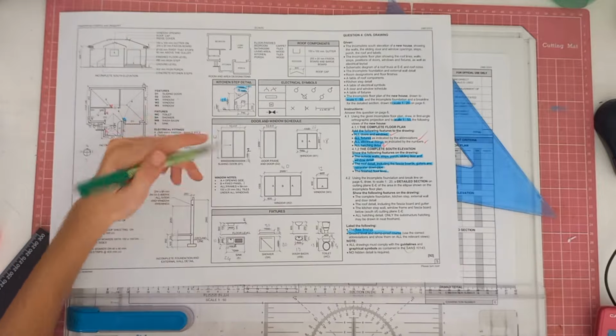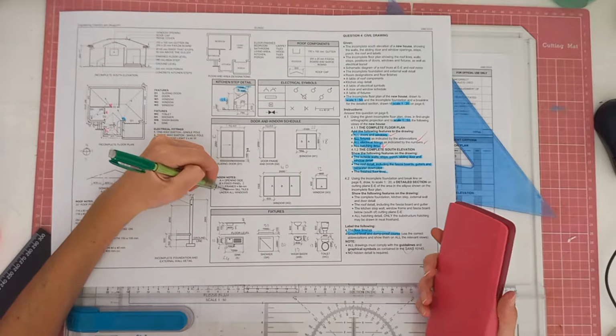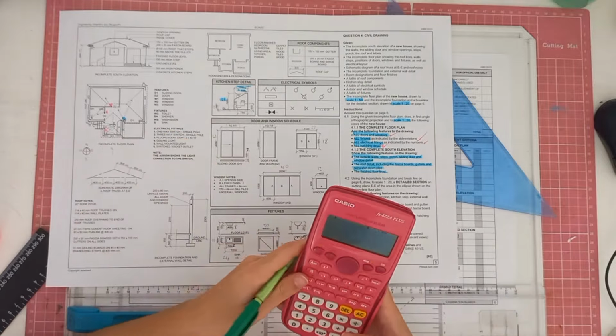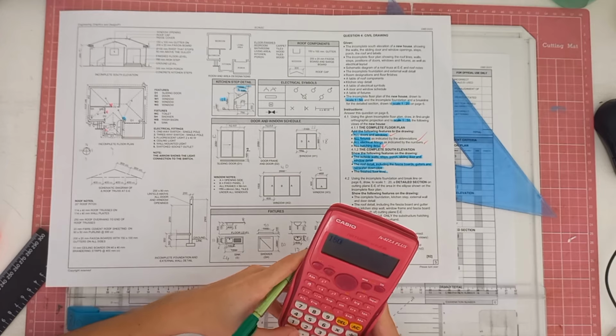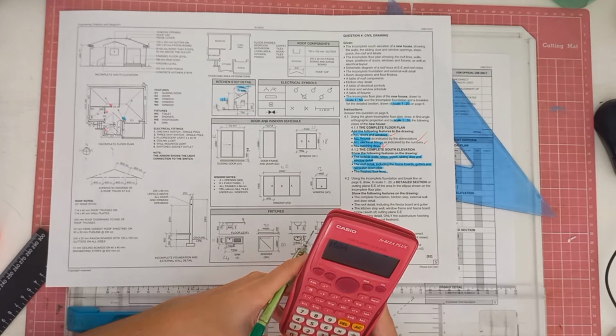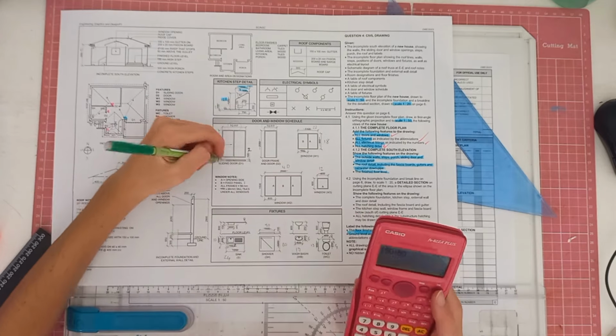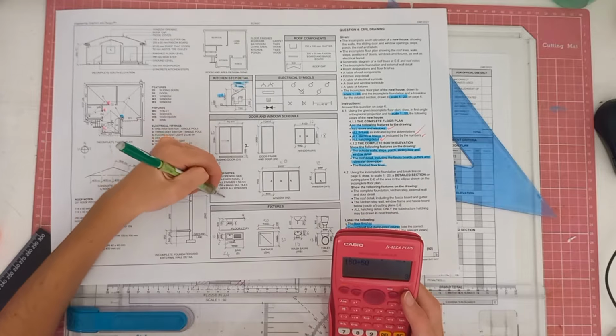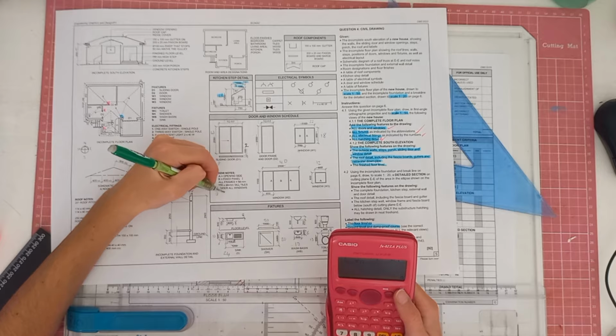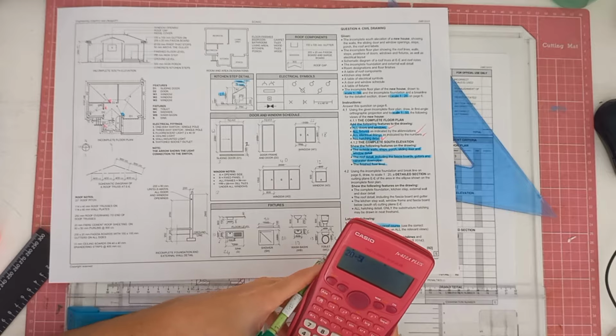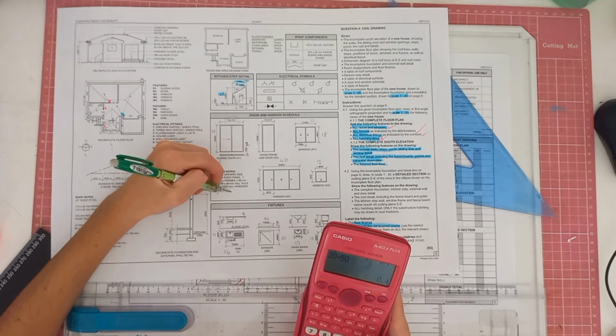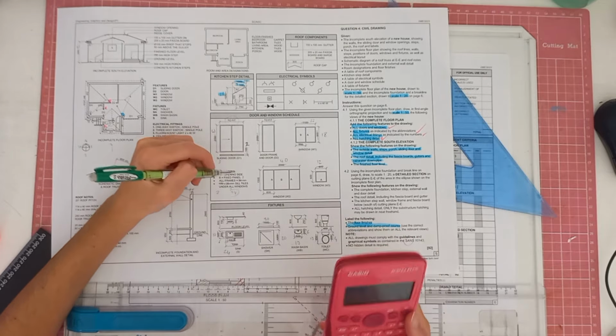Okay, 150 by 20 mils sill tiles. So we're going to say 150 divided by 50. That gives us 3. Sorry, wrong place. 3, and 20 divided by 50 will be 0.4, but we're not actually using this measurement.